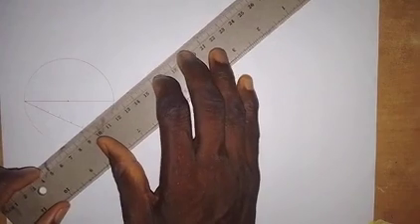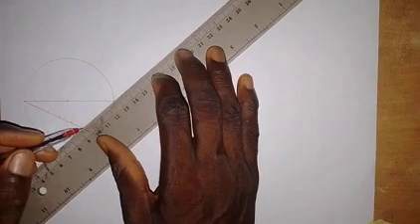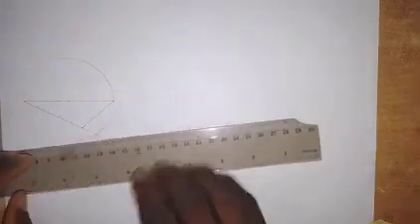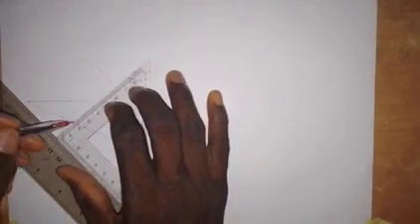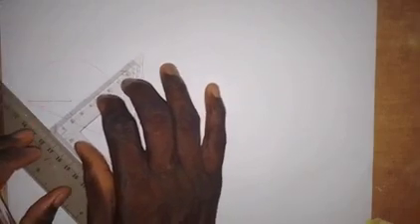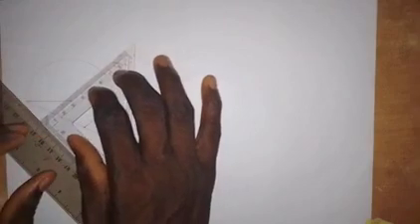So this is 1, 2, this is 3, this is 4, and this is 5. Then we join the last point with the end of the diameter of the circle, so it goes like this. Then we draw a line parallel to this line at each of these points. If I set my set square like this on the ruler, I move to the next point and draw a line from here to here, and then moving to this point I draw a line, and again for this point.